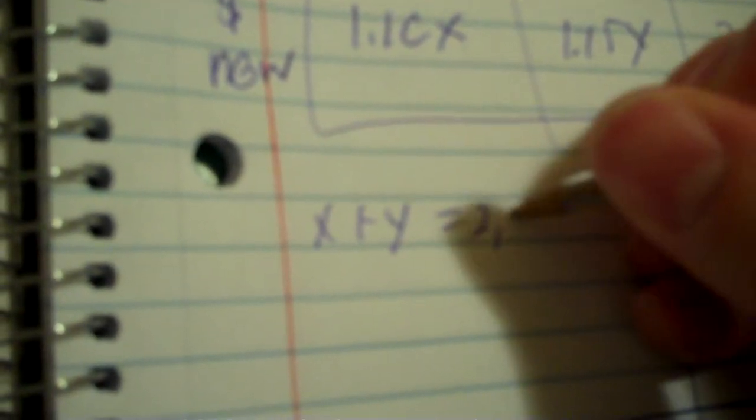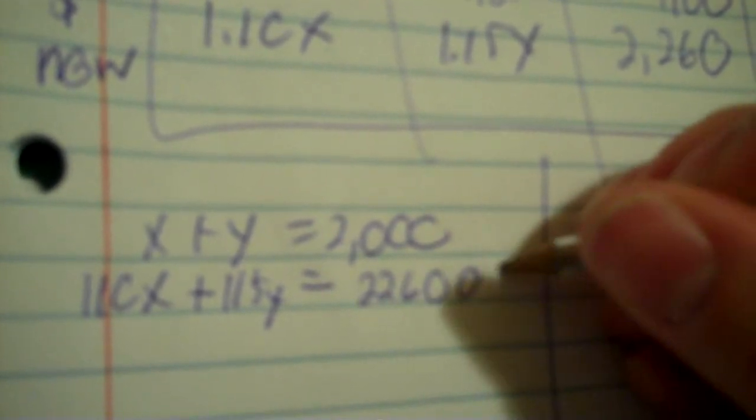Now I'm just about there. We got 1.10x and 1.15y. So we got x plus y equals 2,000. I hate decimals on these problems, so multiply them by 100 to ensure the decimal is cleared. So it's going to be 110x plus 115y. You can just add 2 zeros onto that. So 226,000. It's going to be 226,000.